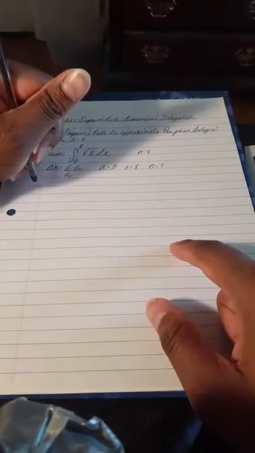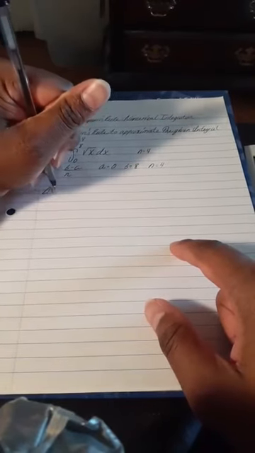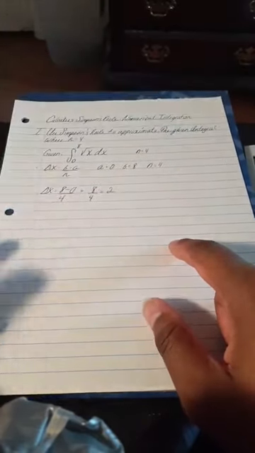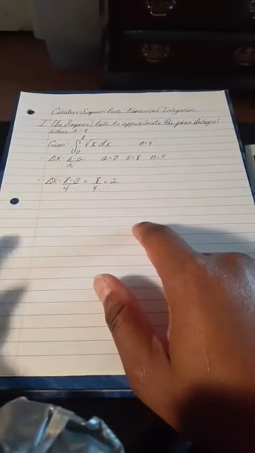And n is 4. So delta x is equal to 8 minus 0, all divided by 4, which gives 8 over 4, which is 2. So delta x is 2.